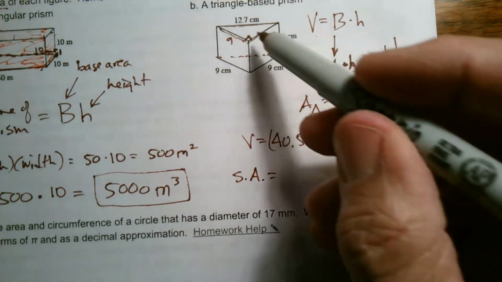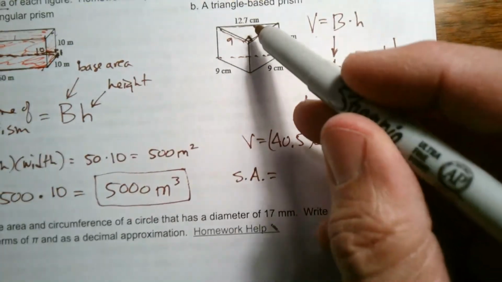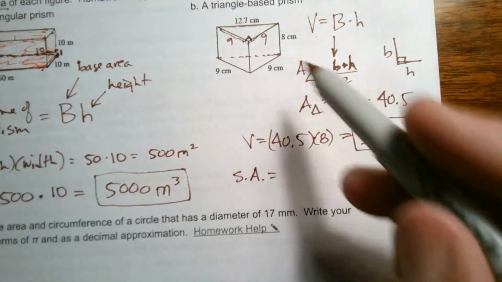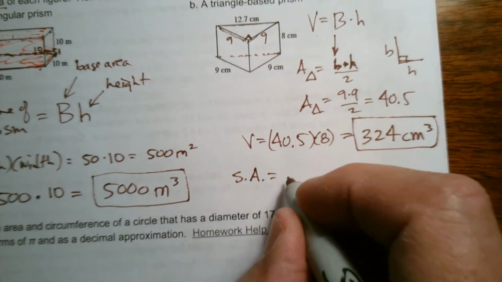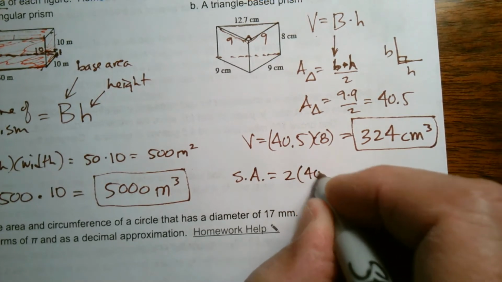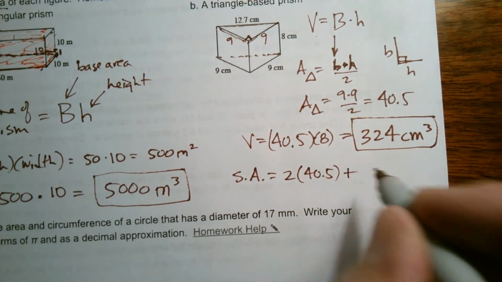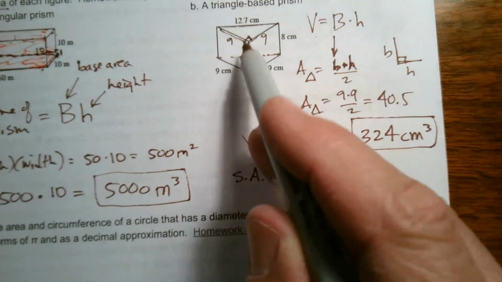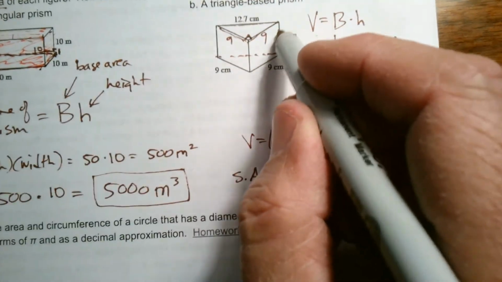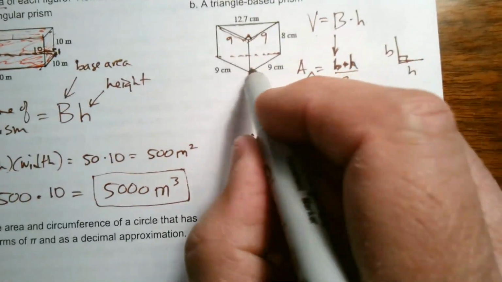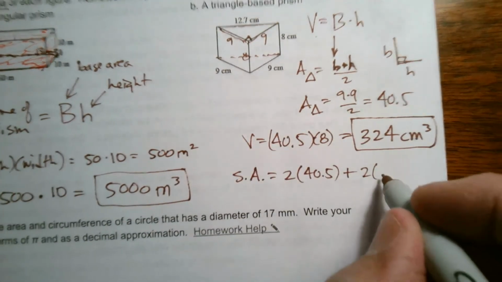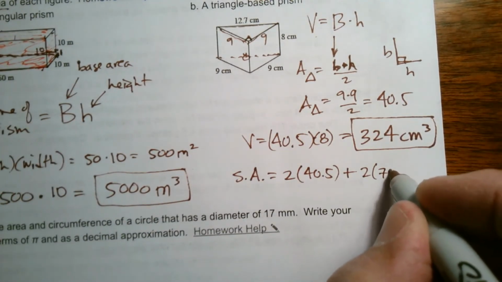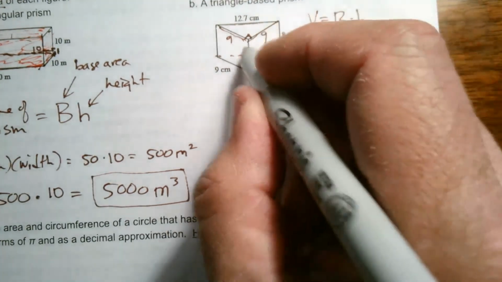Okay, surface area. Surface area for this problem, I've got to add those two bases, this base here and that base down there. So what do we know that to be? That's going to be the 40.5, two of those, two 40.5s. And I'm going to add that to, let's see, I need each of these faces. This face is an 8 by 9, and this face is also an 8 by 9. So there's two of those. 2 times 8 times 9 is 72. So each of those is 72.